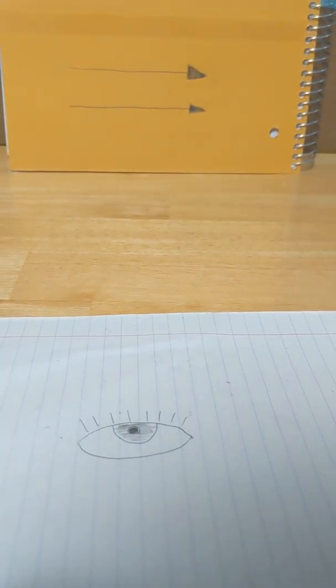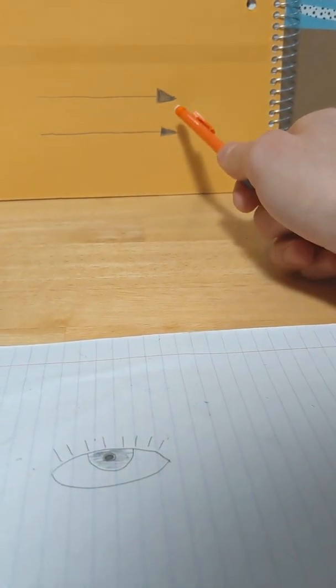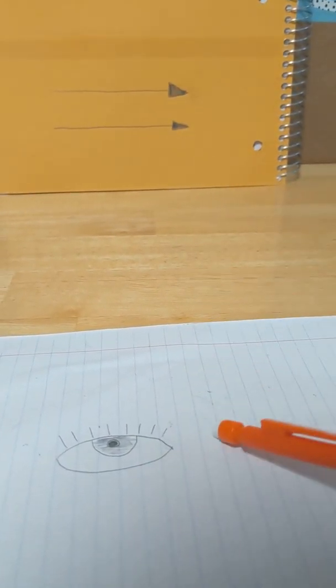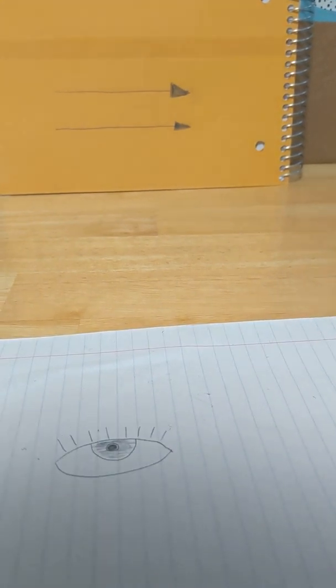Normally when we see an object in the real world, it's because light is bouncing off of that object and actually going back into our eye. That's how we see something in the real world. So without any water in our path, light is bouncing straight off of the arrow directly into our eye in a straight line.